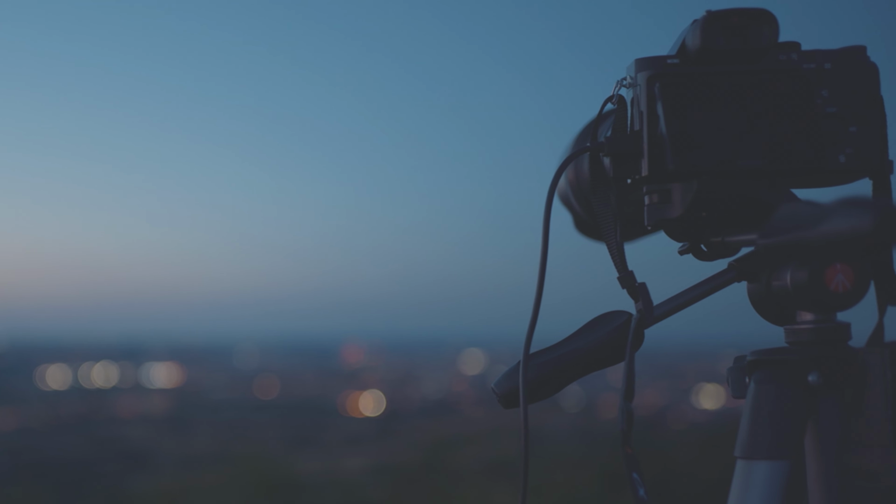Before we dive into creating this effect, let's talk about some of the tools that you need. First, you will need a camera that has manual settings. It can be Sony, Nikon, Canon, it doesn't matter what it is, as long as it can shoot in manual. If you don't have a steady hand, I recommend using a tripod.